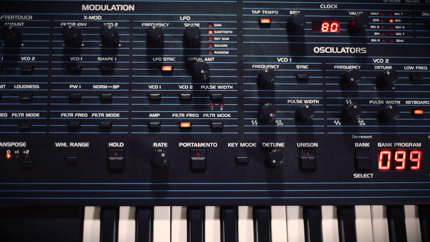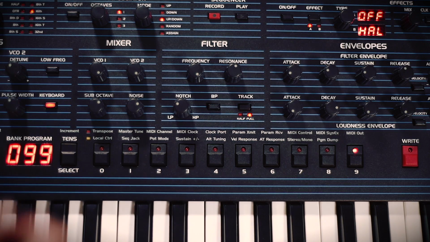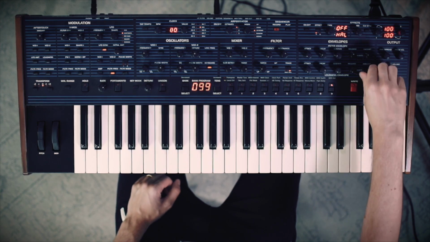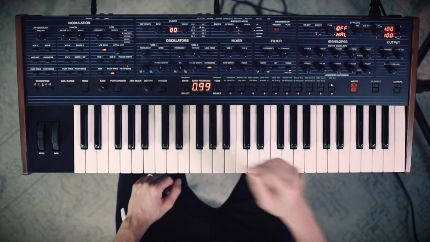We could actually also do it with the filter. So we could have the filter open up as if it were also triggered with the sidechain. So let's do that right now. We're going to map it to the filter frequency, and now we're going to turn the frequency all the way down. Let's listen to that. Let's turn it back up to 80. Oh, and be careful. You definitely want to turn your loudness envelope back up, otherwise you won't hear anything.